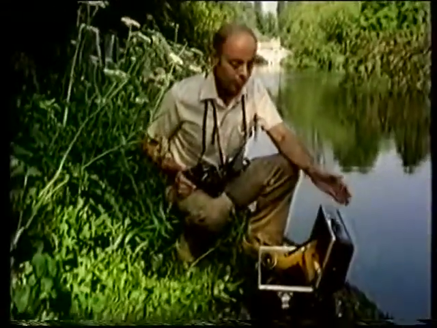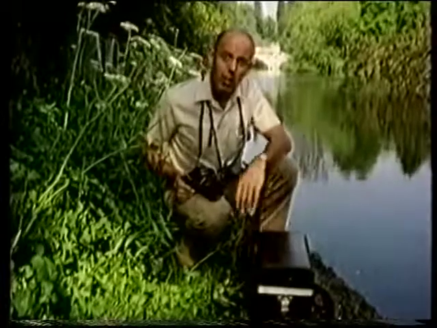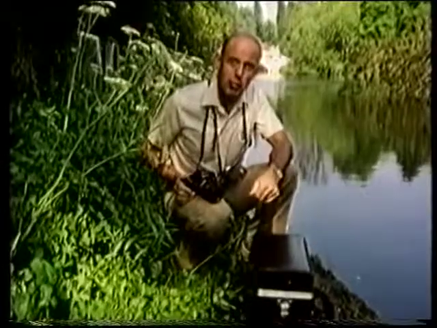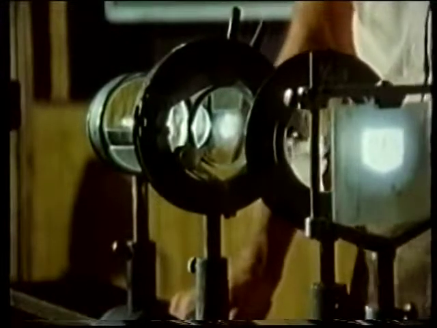Of course, if I wanted to take a close-up of this flower, I'd need still another lens. In fact, if I wanted to accommodate the requirements of all photography, I'd need a whole box of lenses. How much better it would be if I could have a single lens with a variable focal length. This lens system will do just that.